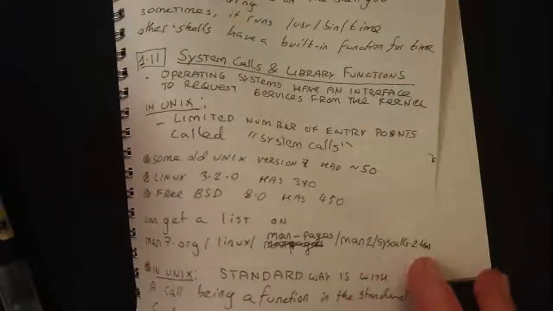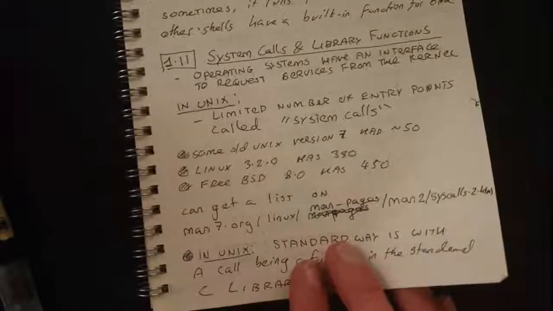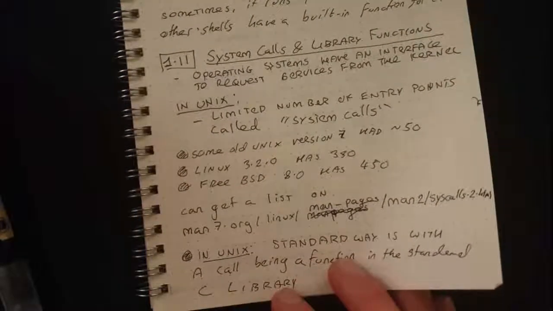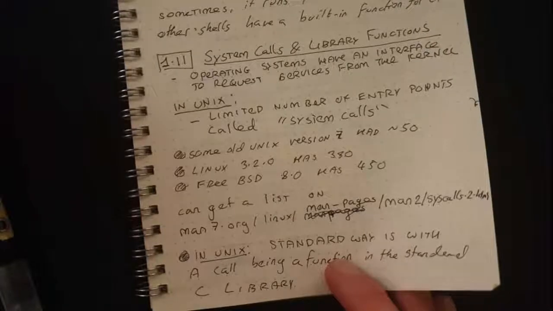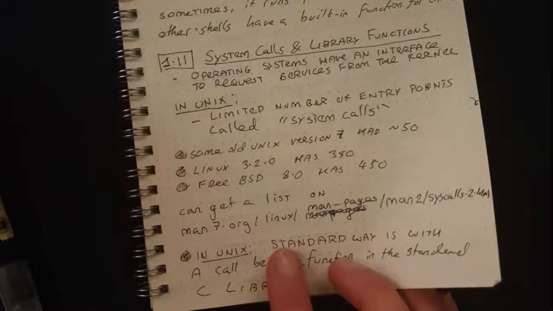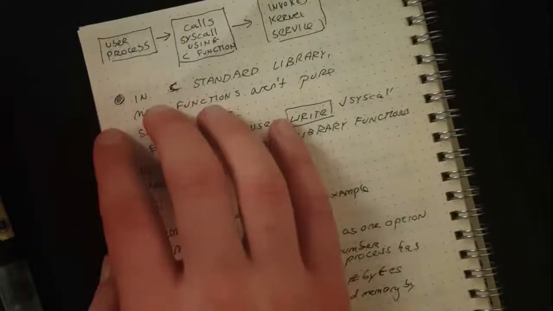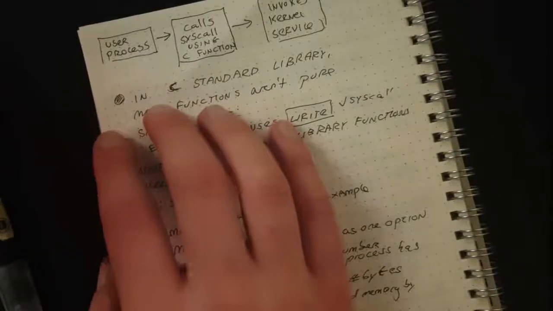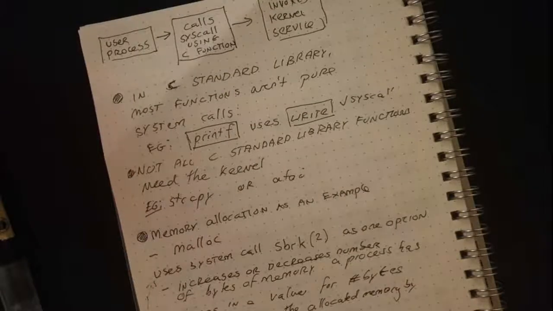And mainly the way people interact with them is using the C standard library, which uses a lot of system calls as part of them, but are not necessarily direct implementations. You can also use the system calls directly should you wish, or have some particular performance reasons, though in most cases they are quite cumbersome.